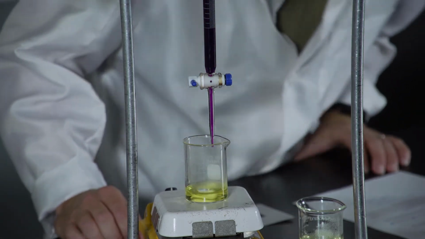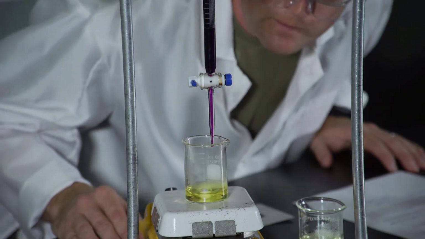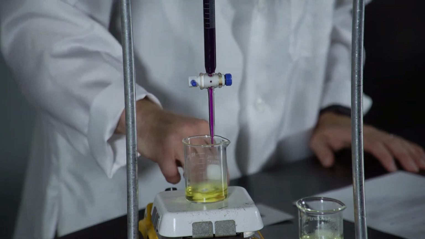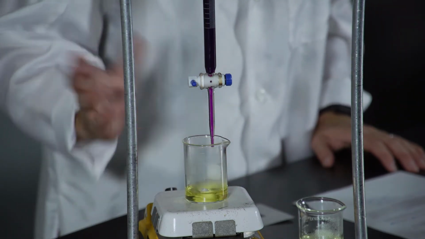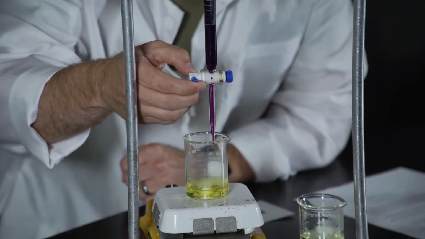See some condensation starting to form on the sides of the beaker. That's probably good. So we'll just turn the heat all the way off. Obviously keep the stirring going, and now we can start to add our potassium permanganate.